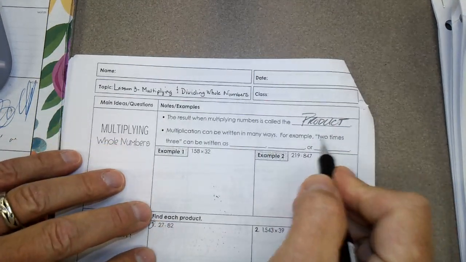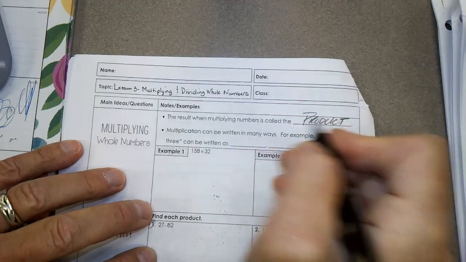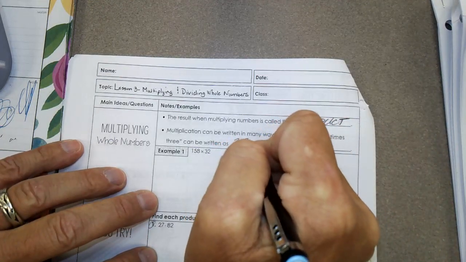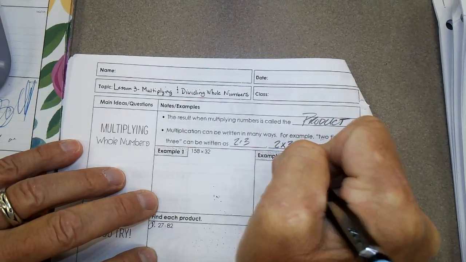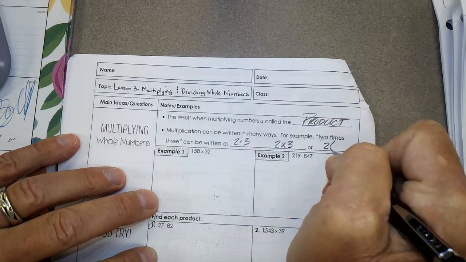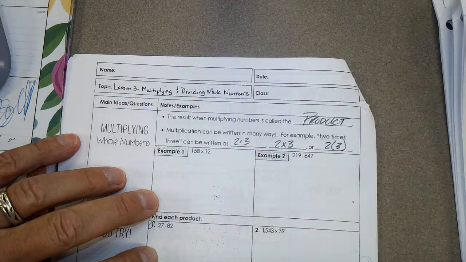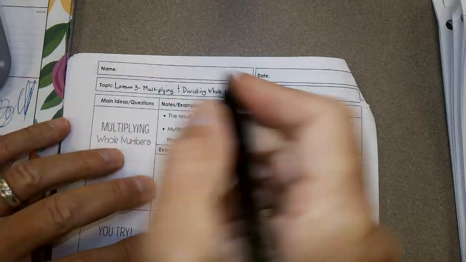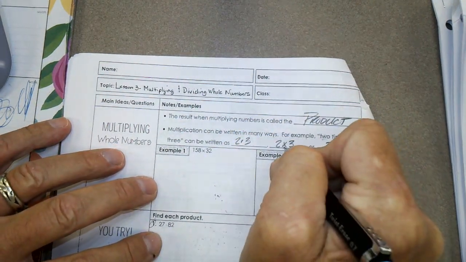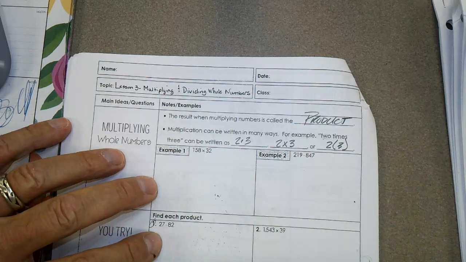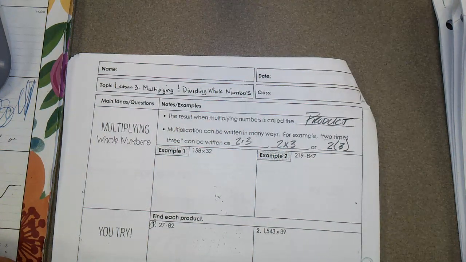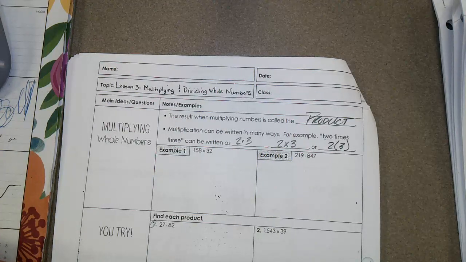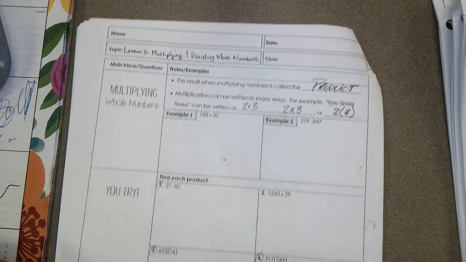For example, 2 times 3 can be written as 2 times 3. We can use a dot. We certainly can use an X, or we can use parentheses. We can write that 3 different ways. So we can use it with a dot, an X, or parentheses. And actually, there's another way. You can use a star. But we're not going to worry about that. So you might see different ways that it's written, but we'll go from there.